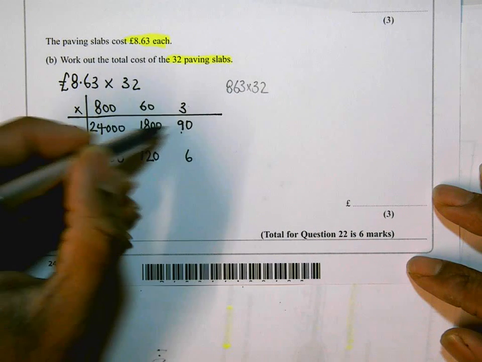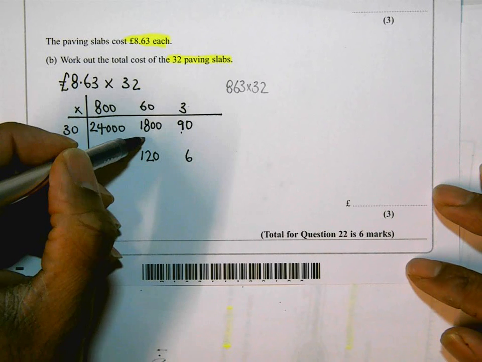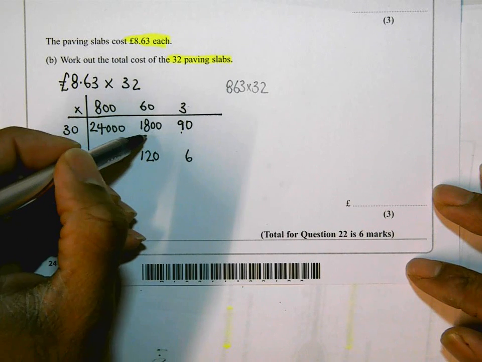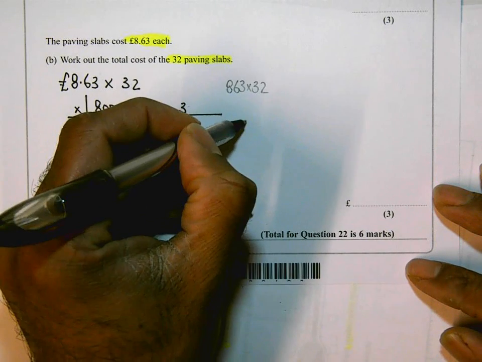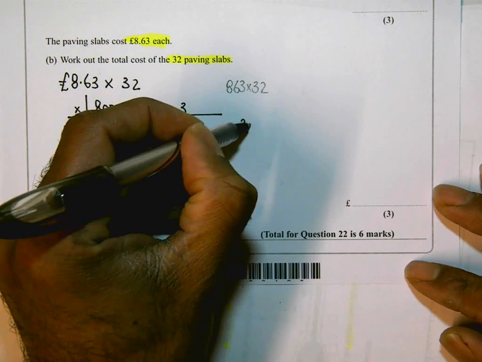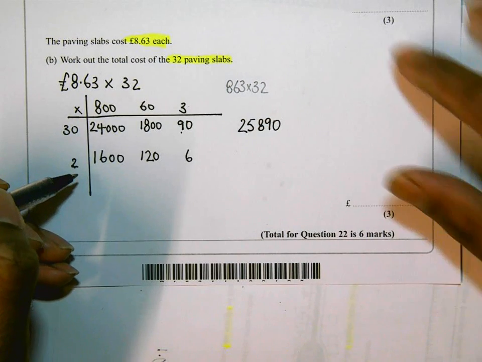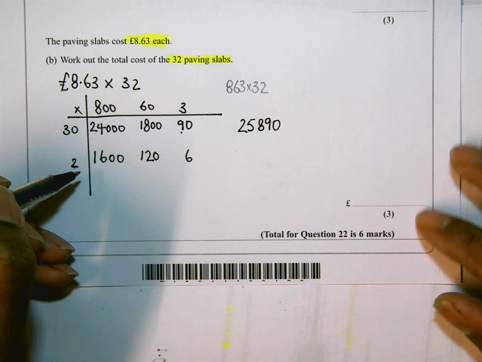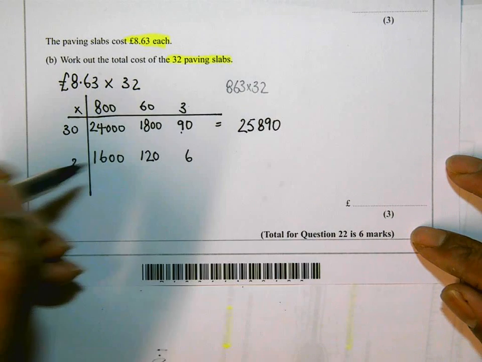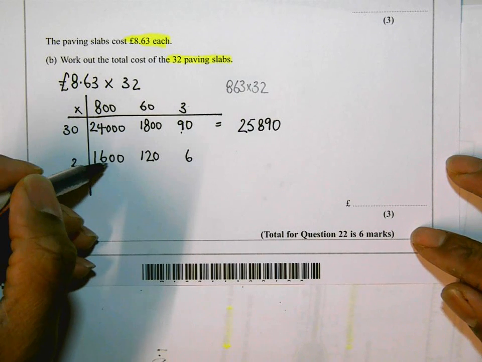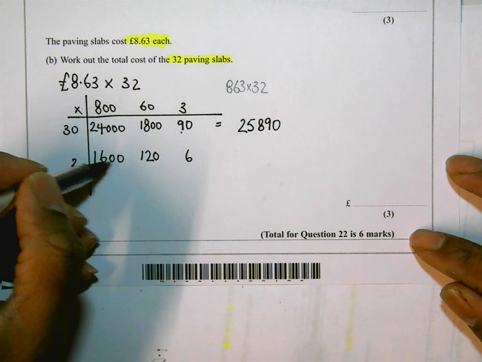So that's 24,000. Added to 1,800, that's 25,800. Added on to 90, that's going to be 25,890. Well, as I said, you could have actually written them all down at the side and added them all up. I'm just doing it over here. I'm adding all 3 of these now. That's 1,600. Added to 120, that's 1,720. Added on to the 6 is 1,726.